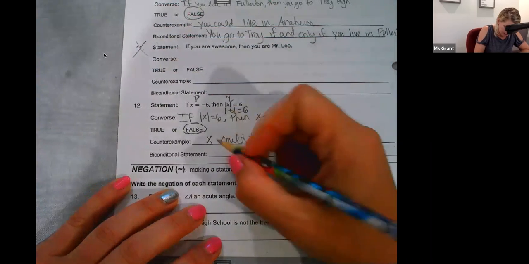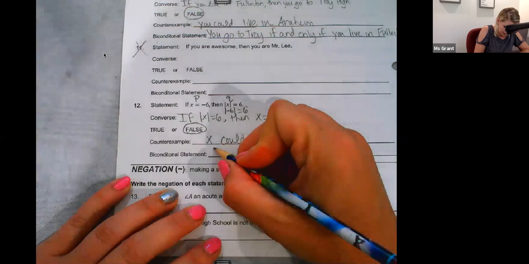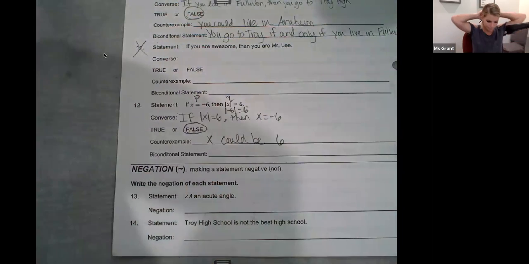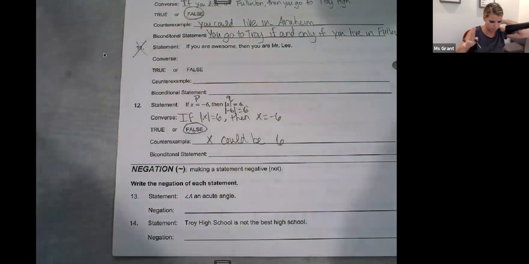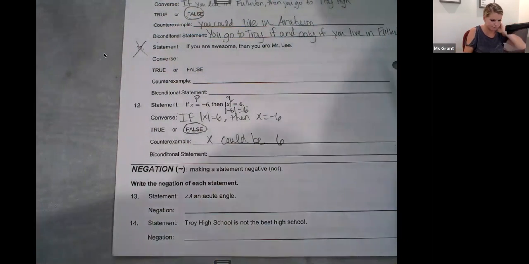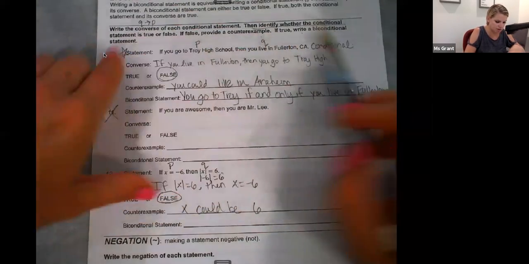If true, write a biconditional statement. I can just write a biconditional statement, but it's not true. So actually, I don't want to write a biconditional because there's 2, it could be 6 or -6. If it's false, provide a counterexample. If it's true, write a biconditional. So I don't need to write a biconditional. Even for number 10, I didn't need to write a biconditional.